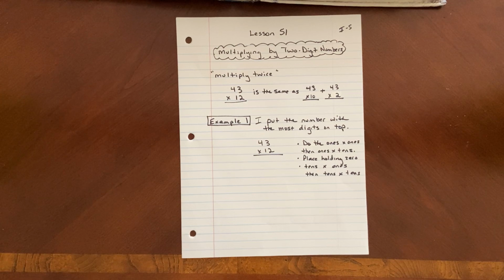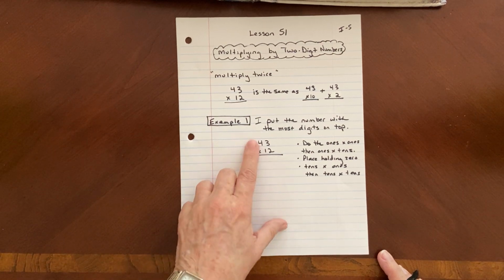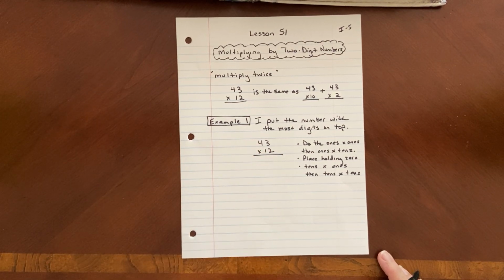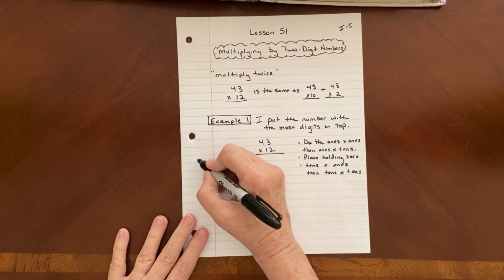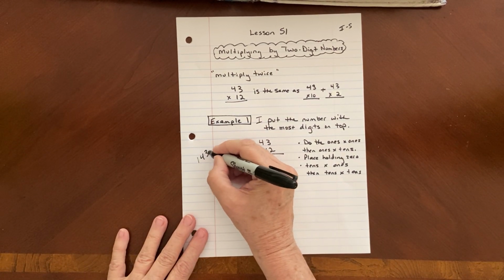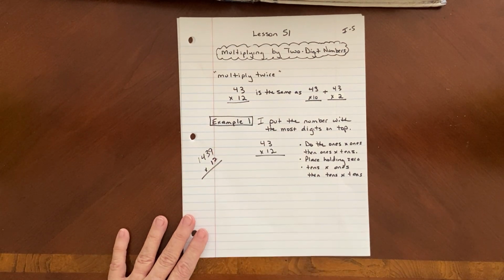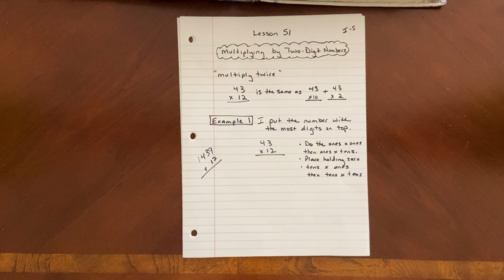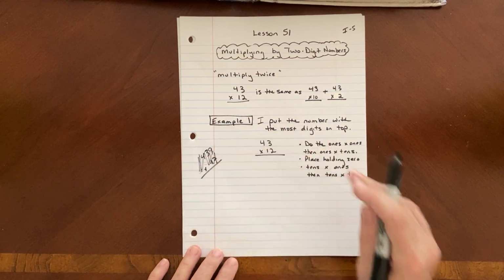But when I do multiplication by two-digit numbers, I don't really have to do two separate problems. So I'm going to write my problem. I usually put the number with the most digits on top. Like if I was doing 1,439 times 12, I would put the one with the 4 digits on top. Just makes it easier to do this method. You don't have to, but it's a lot easier. But we're not doing that now.